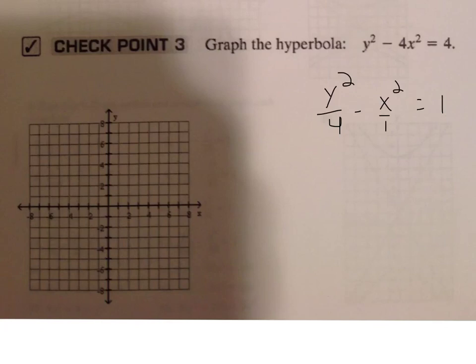Okay, so your vertices are going to be vertical ones, up, down 2. Then to make the box, the square root of 1 is plus or minus 1. So we go left and right 1. We'll make our dotted box here.